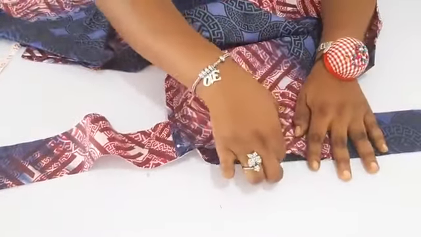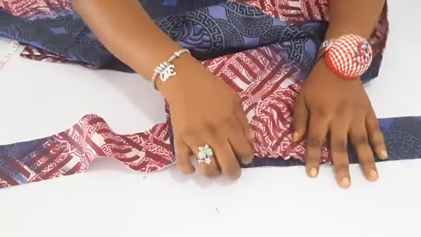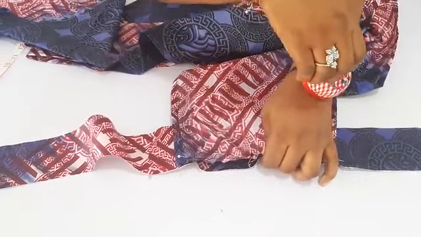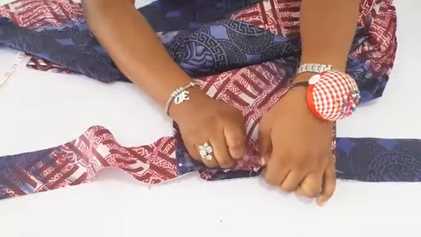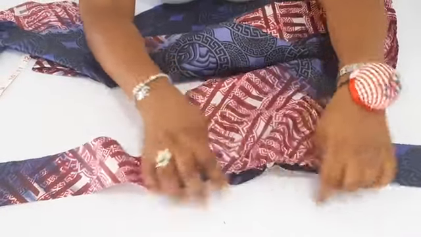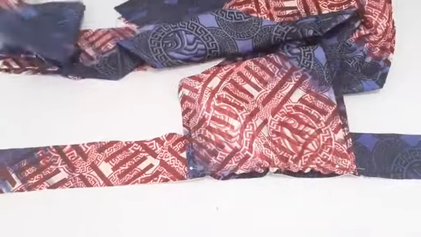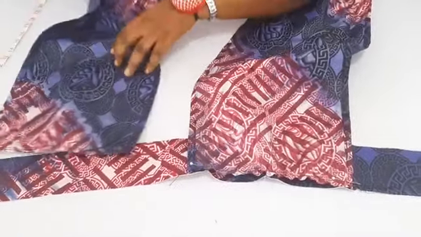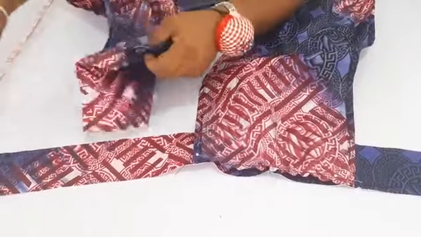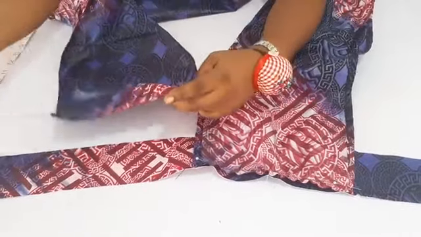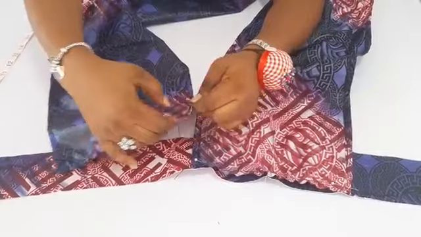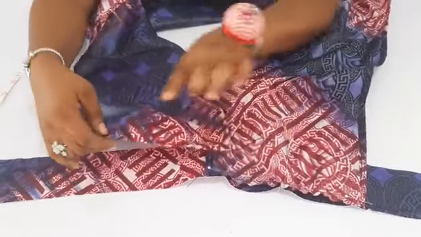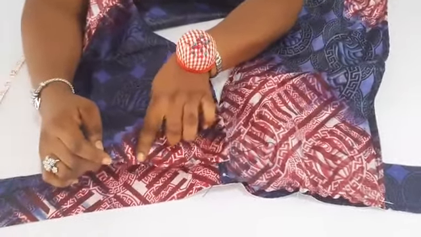So all the extra ease should be in the middle. Let me pin that down too. That has been done. I'm now going to take the other one. What I'll do again is to gather it up and make sure it's at the center.